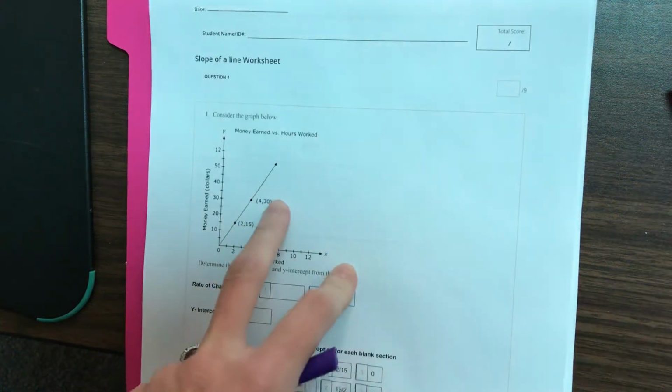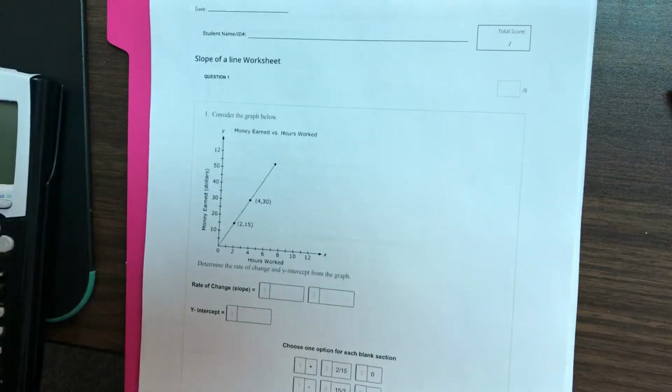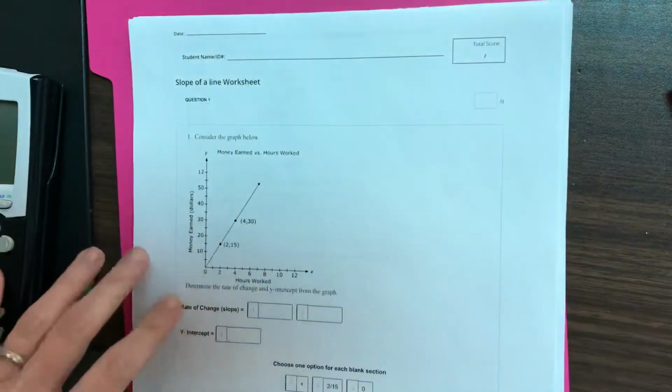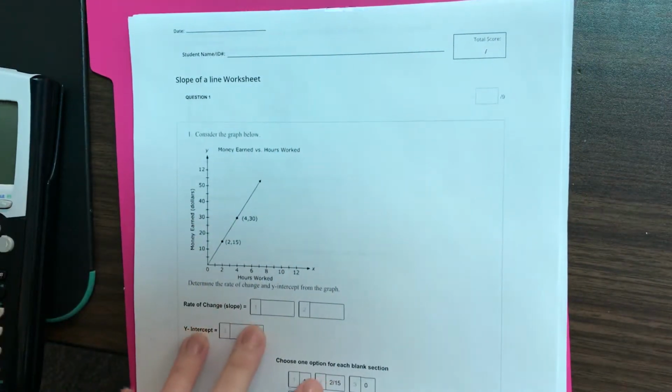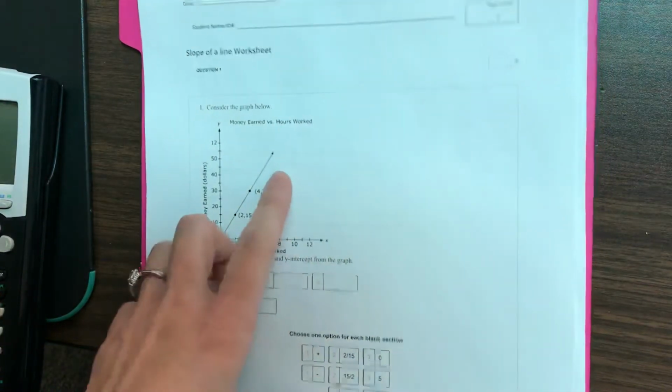Okay, so this is the Wednesday, October 14th worksheet, and this is talking about the slope of a line worksheet. So we're going to look at this, and we're going to write down the formulas. I printed this from Schoology, so it looks a little bit different than the actual worksheet, but if you're an online person, then this probably looks like exactly what you see.